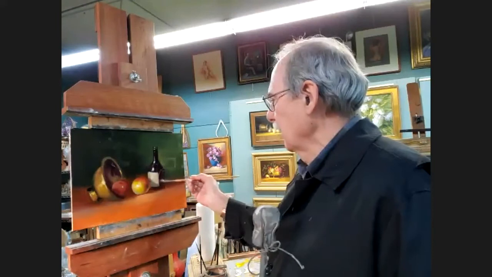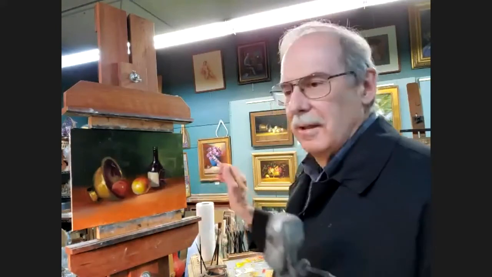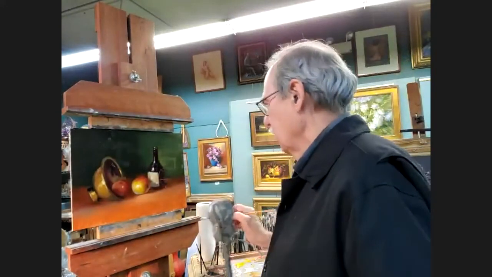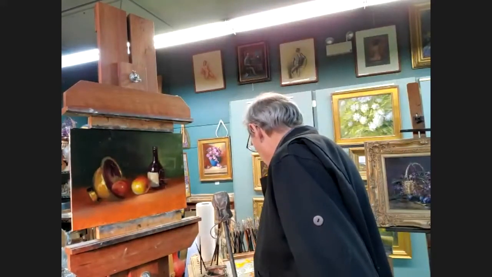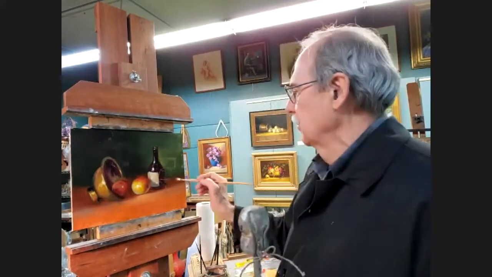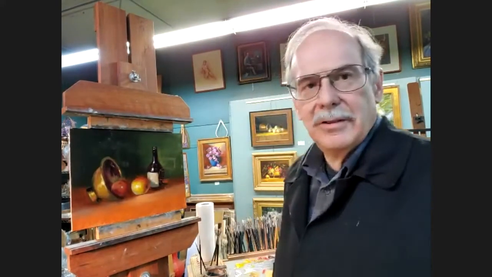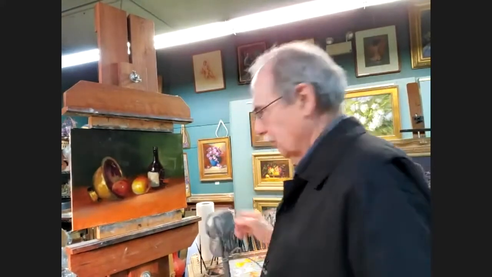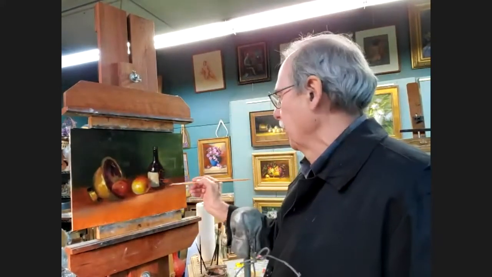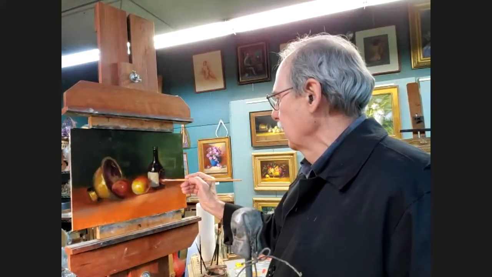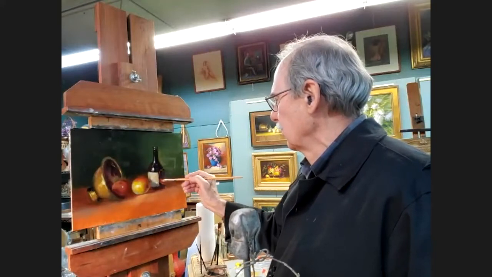I wouldn't outline it and then paint it. You want to do what's behind it first. I put tea in here to make it look like sherry, because that's a bottle of sherry. So we'll put that in there.